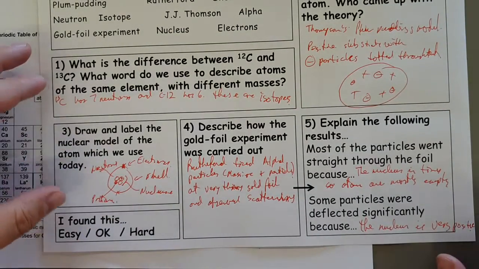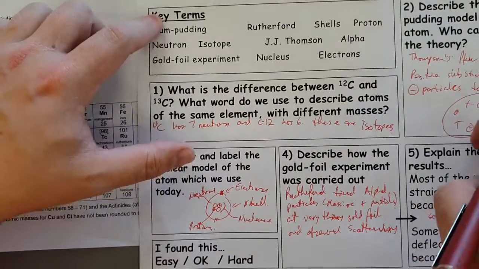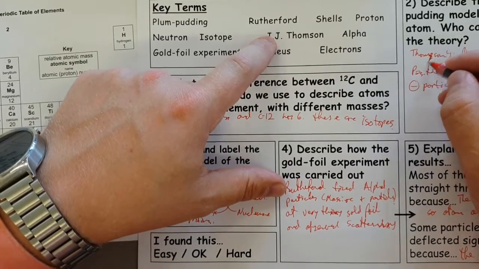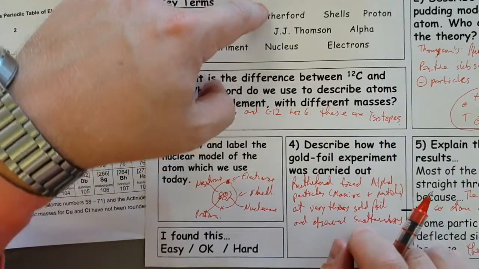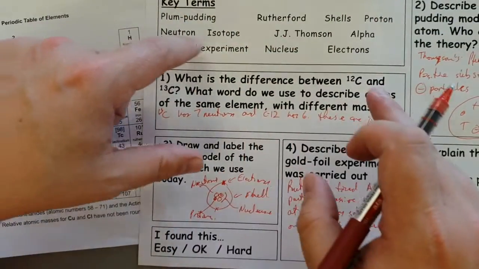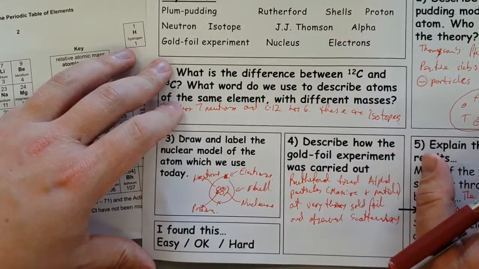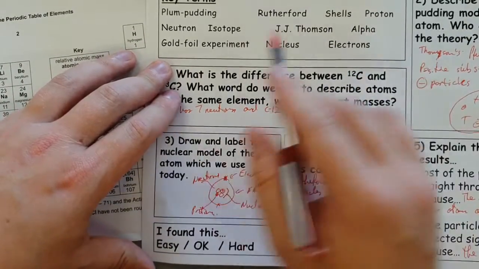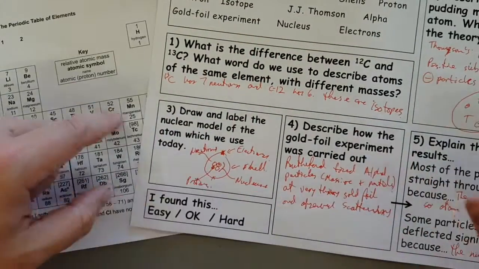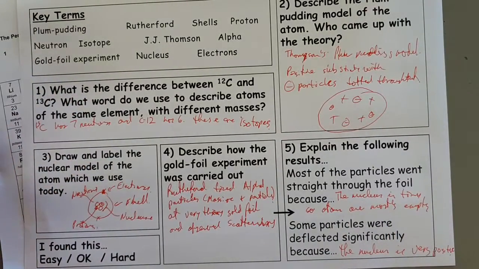Keywords: plum pudding model, there. Rutherford, I spelled Thomson wrong. Rutherford did the gold foil experiment. Shells, protons, neutrons, isotopes, all defined here. J.J. Thomson did the plum pudding model. Alpha particles, gold foil experiment, that's here, number 4. Nucleus, here, very important to all this. And electrons being very, very tiny negatives. All right.